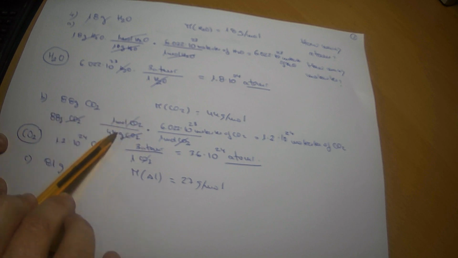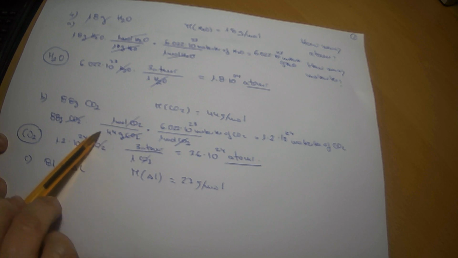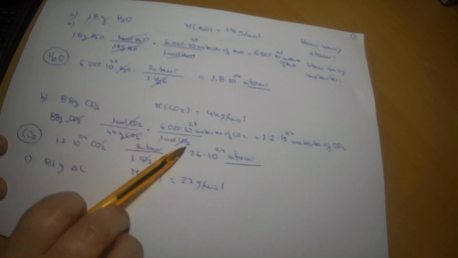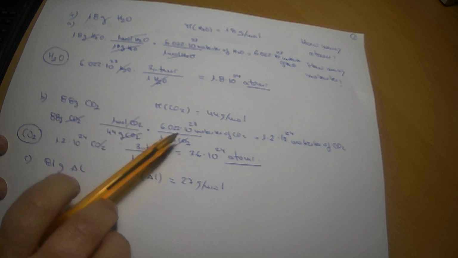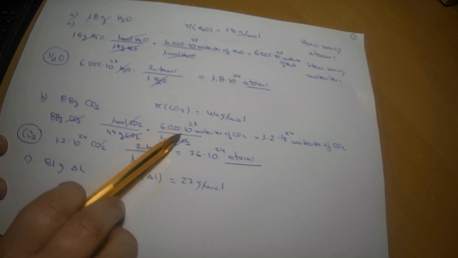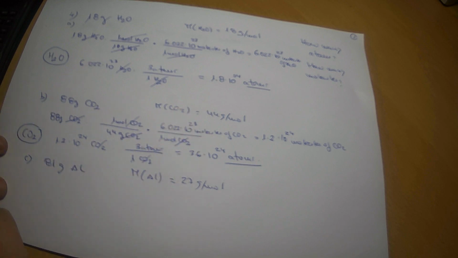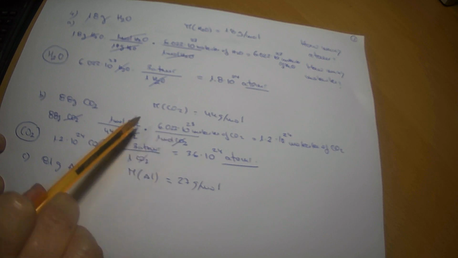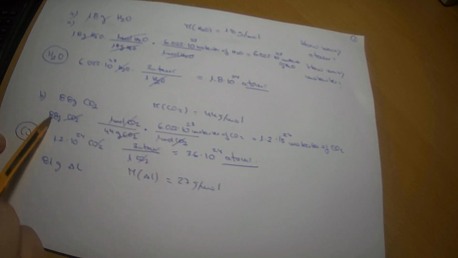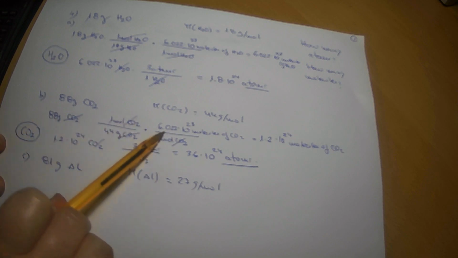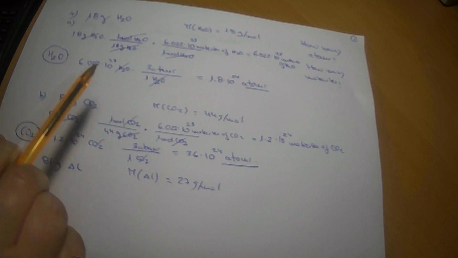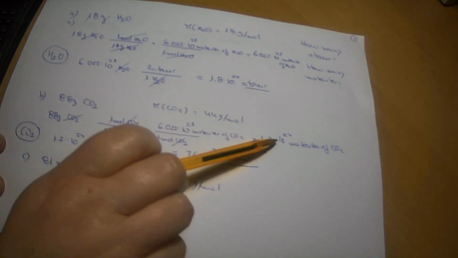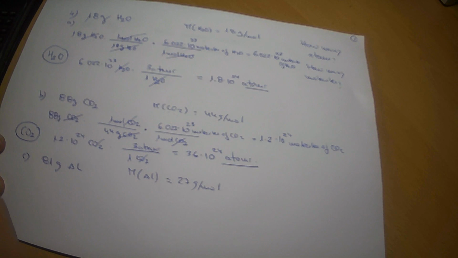Pero a mí no me importan los moles, lo que me importan son las moléculas. Sabemos que por cada mol de dióxido de carbono tendríamos 6,022 por 10 a 23 moléculas de dióxido de carbono. Tacharía los moles, entonces me quedaría 88 entre 44, que es 2, por el número de Avogadro. Al final, the result is 1.2 times 10 to the 24 CO2 molecules.